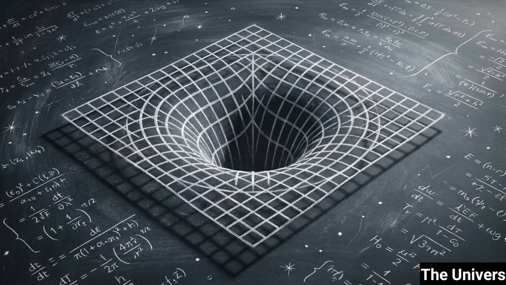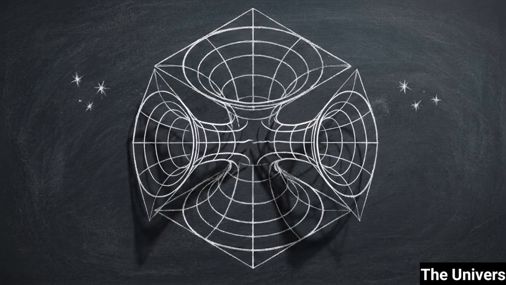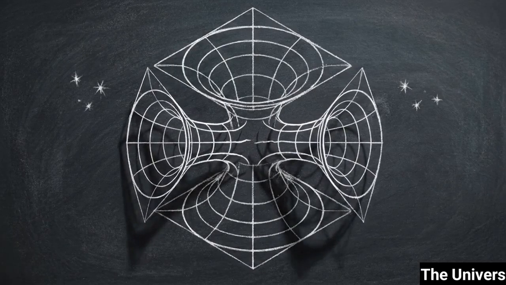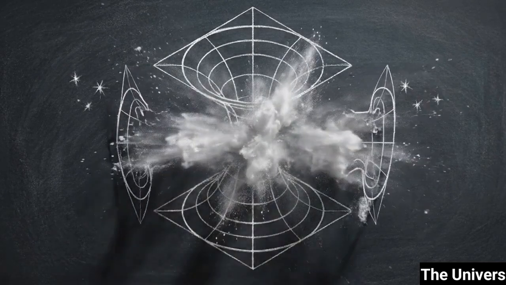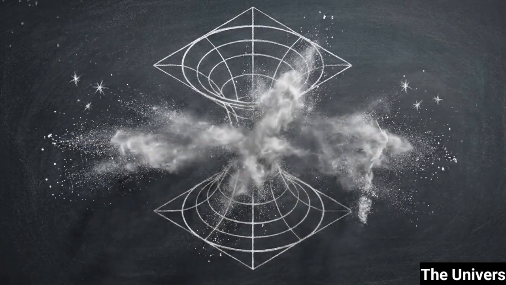In 1935, Albert Einstein and Nathan Rosen demonstrated that general relativity permits tunnels through spacetime. But these classical Einstein-Rosen bridges are not traversable. The geometry collapses so rapidly that no matter or information can pass through before the connection severs.